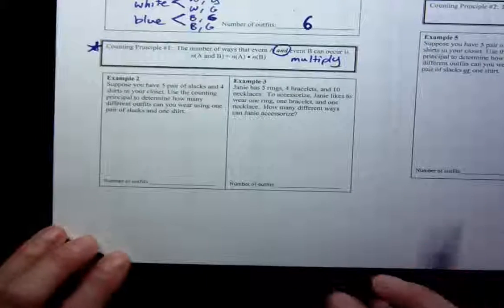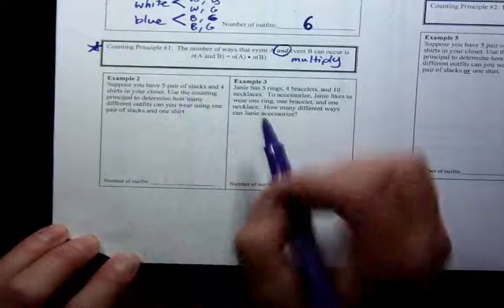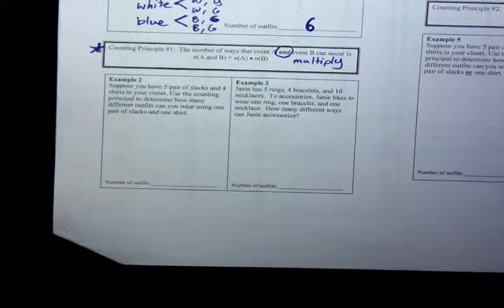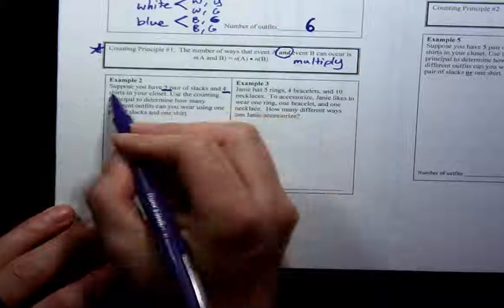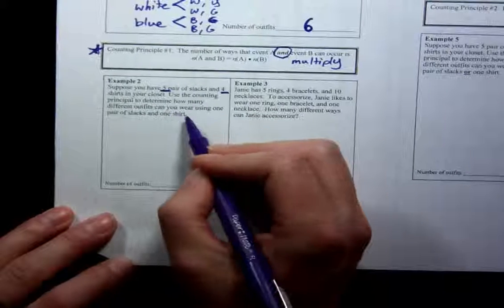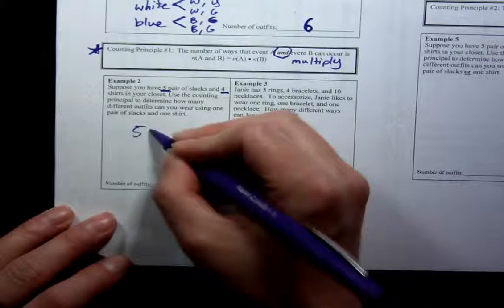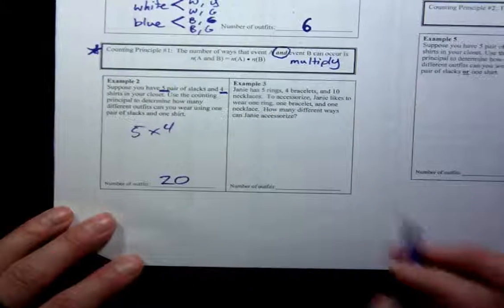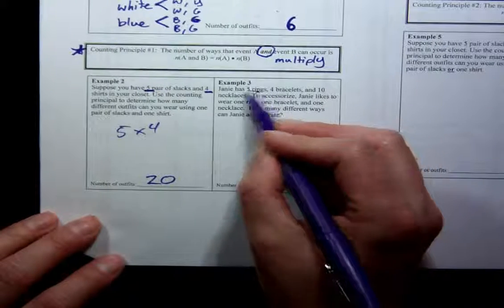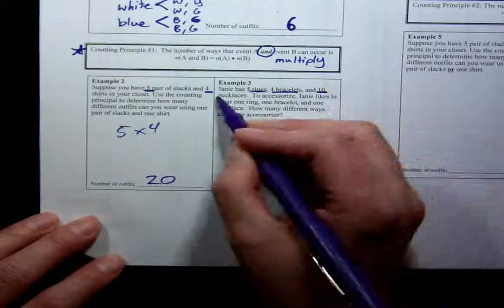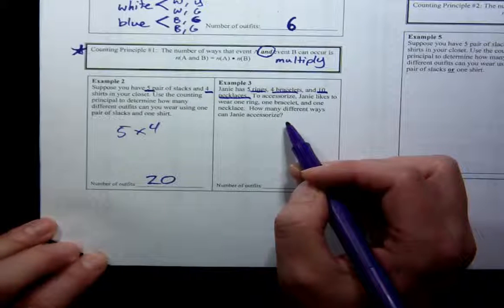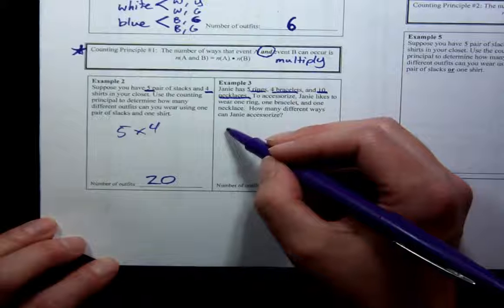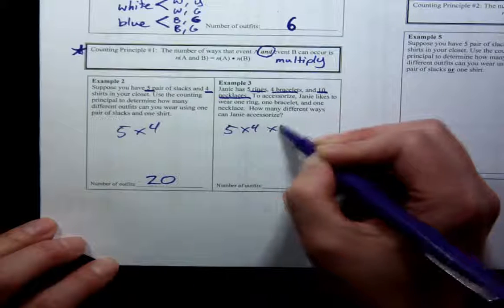So we have some word problems here, the probability ones. So suppose you have 5 pair of slacks. Do you guys know what the word slacks means? Yeah, like dress pants. All right, so if we have 5 pairs of slacks and 4 shirts in your closet, how many different outfits can you wear? 20, just 5 times 4. All right, now Janie has 5 rings, 4 bracelets, and 10 necklaces. If she's only wearing one at a time, how many different ways can she accessorize? 200. 5 times 4 times 10.